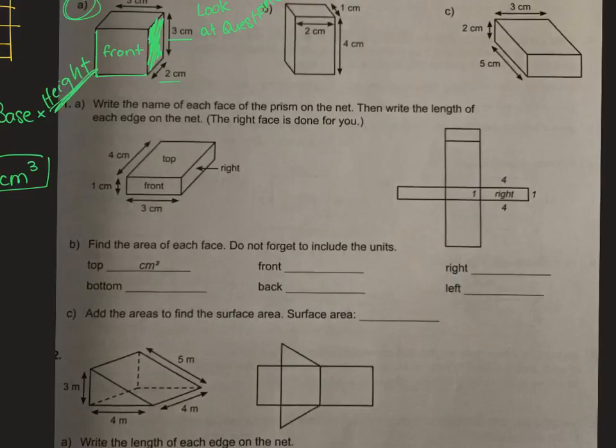Question 11a asks you to write the name of each face of the prism on the net, and then write the length and edge on each net. So if they've put the right here, then in between this would be the front. And on the other side, you'd have the left. Then you could have the bottom, the top, and the back.